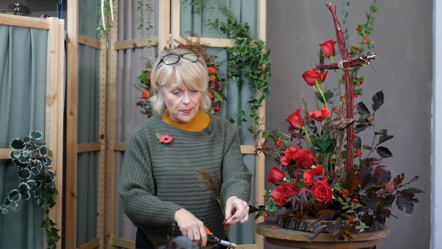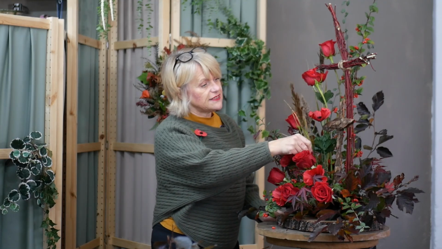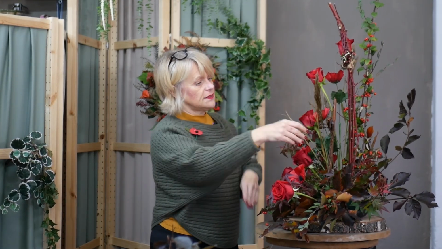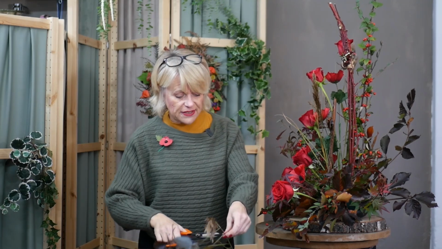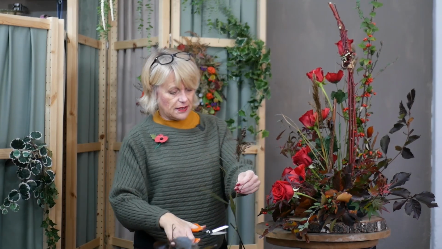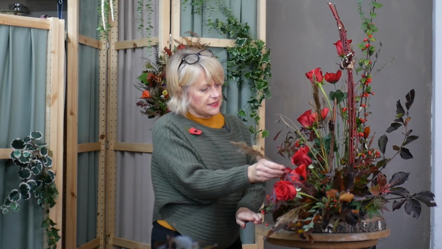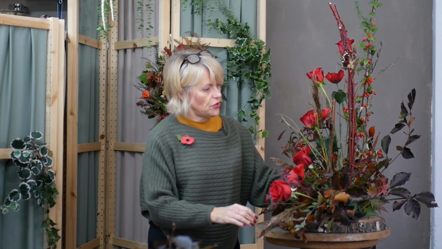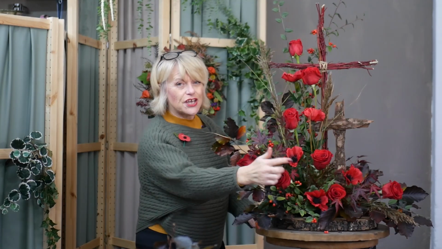So we're really copying that line we created right at the very beginning with the rose, sweeping from one side to the other. I don't think I'm going to add in many more roses. I'm probably going to put one more in the focal point here because this area is a bit weak.